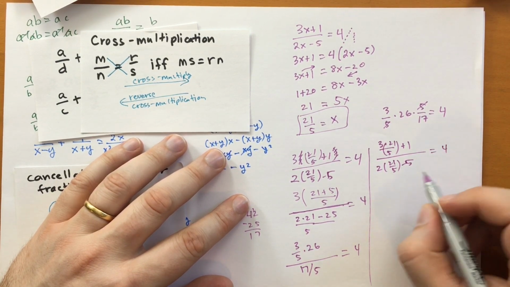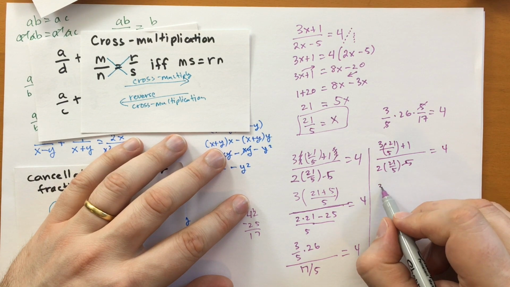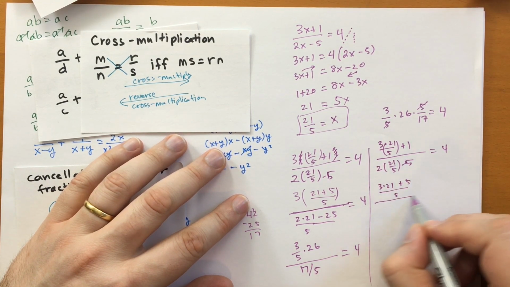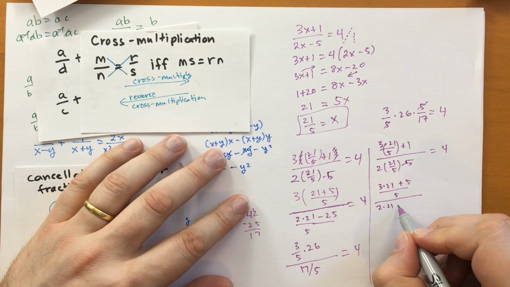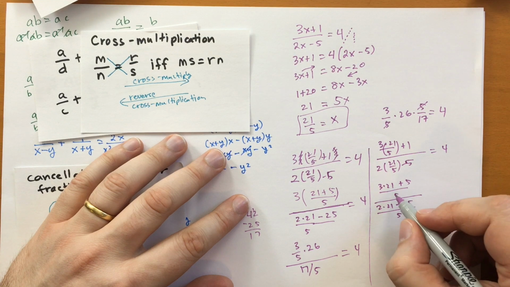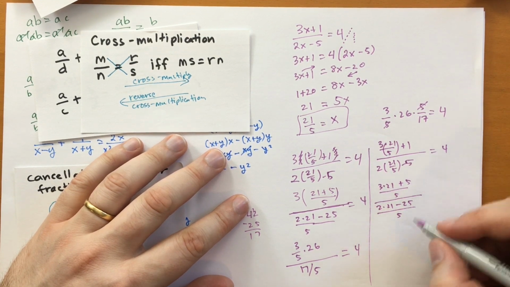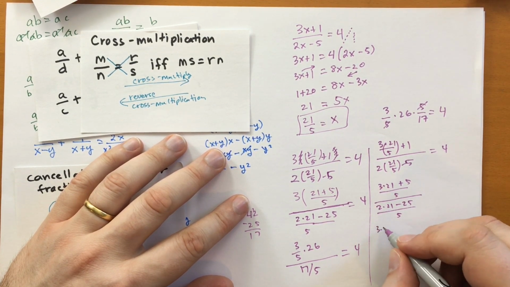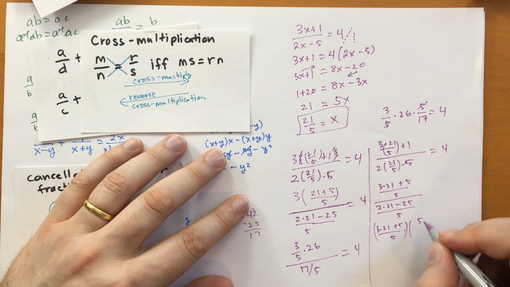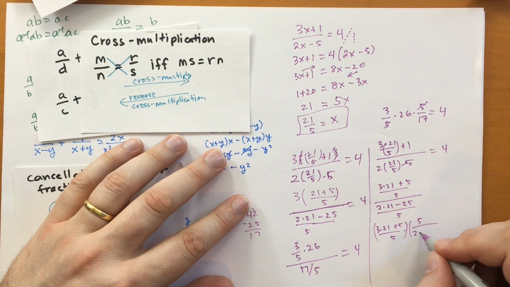So that's going to equal 4. So then we have 3 times 21 plus 5 all over 5, all over 2 times 21 minus 25 all over 5. So we have 1/5 over 1/5. We're going to flip this upside down. So it's going to be 3 times 21 plus 5 over 5 times 5 over 2 times 21 minus 25.